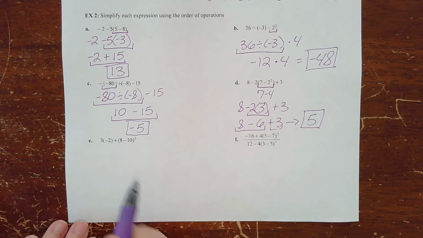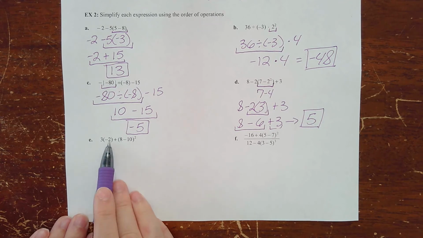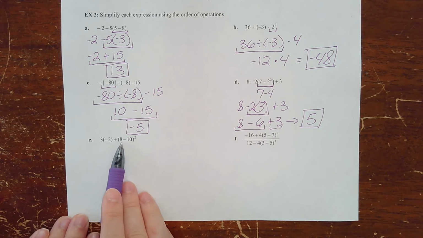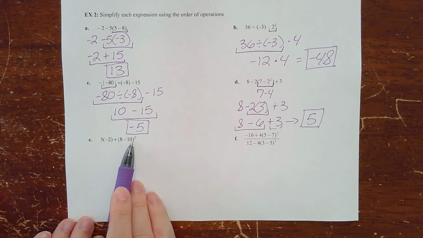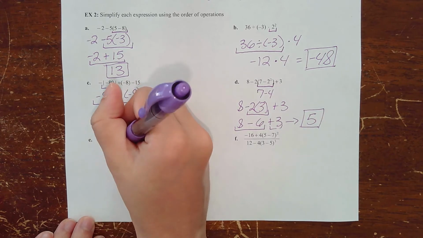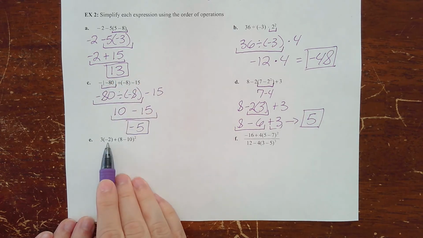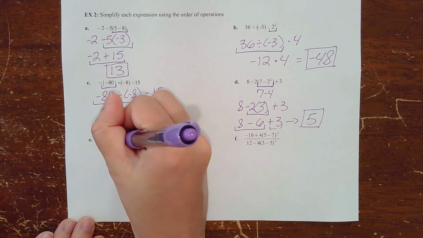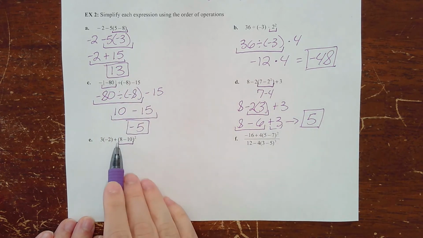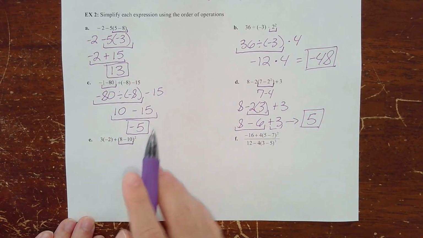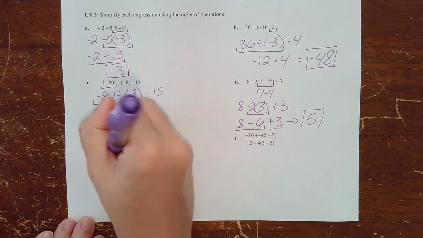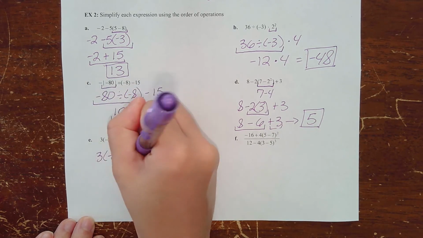Let's do another one. So I've got, in part E, 3 times negative 2 plus 8 minus 10 squared. So with this one, I'll do what's in my parentheses first. There's nothing to do with the negative 2, so I'm really focused on this 8 minus 10. 8 minus 10 would be negative 2. So now I have 3 times negative 2 plus negative 2 squared.